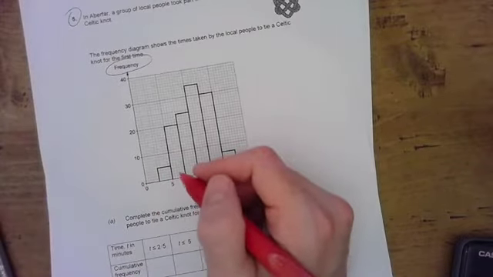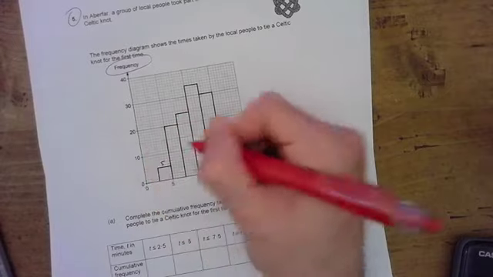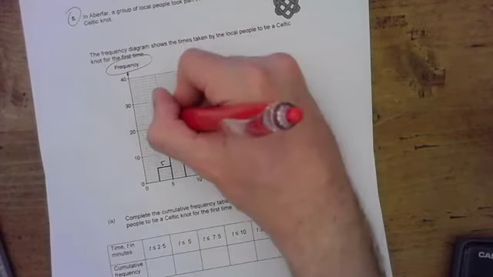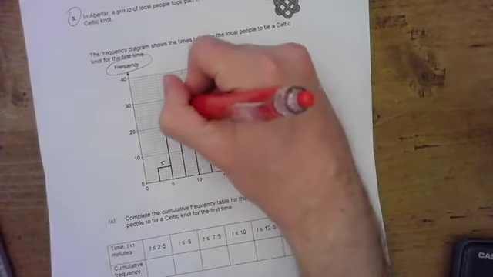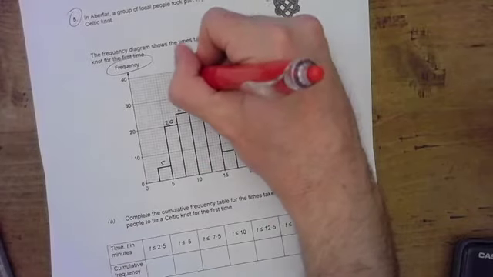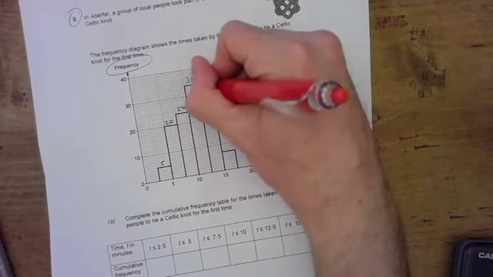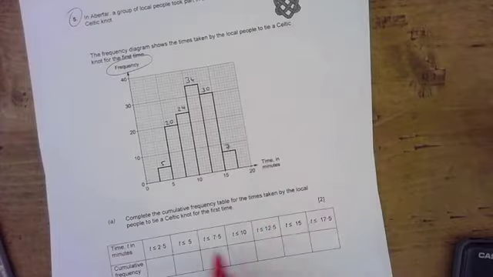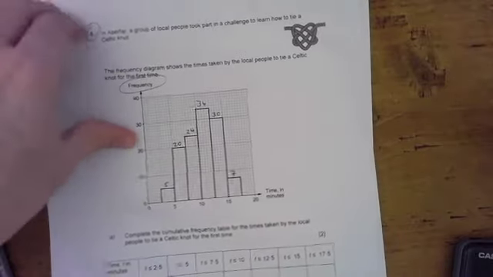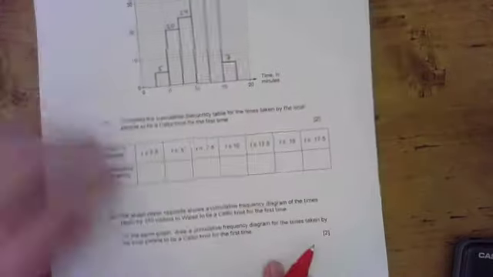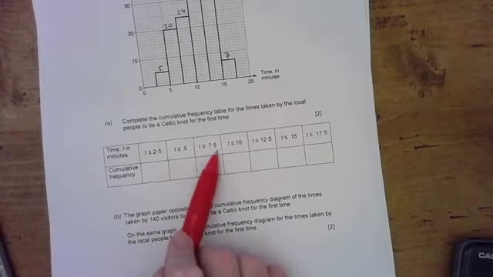Reading off that, I have got 5 people here. I'm just going to write on each bar just so I can read it clearly when I go back to it. 20 there, 24 there, 34 there, 30 here, and 7 here. Now be careful with this bit. It says time in minutes, and it says less than 2.5, less than 5, less than 7.5.